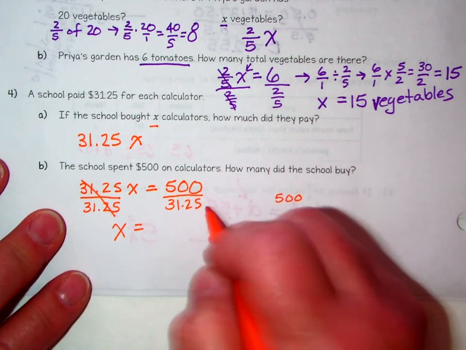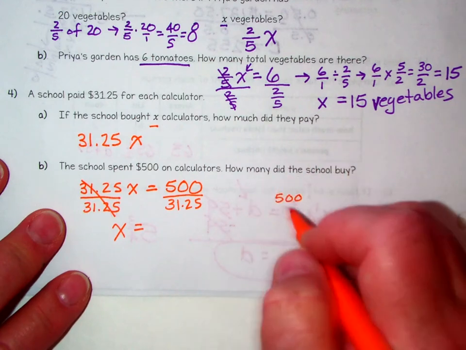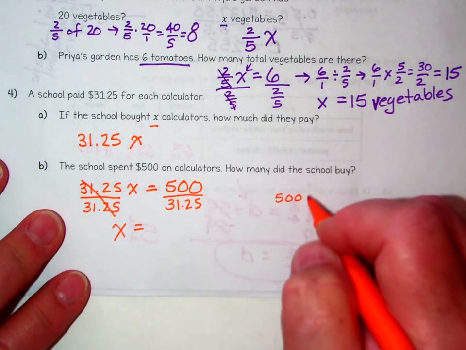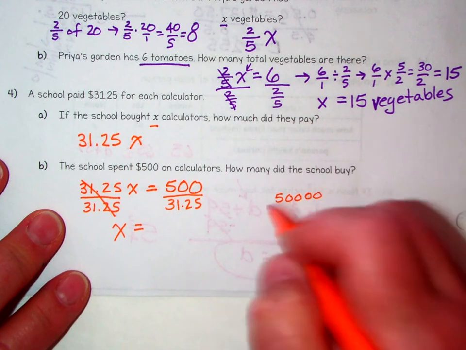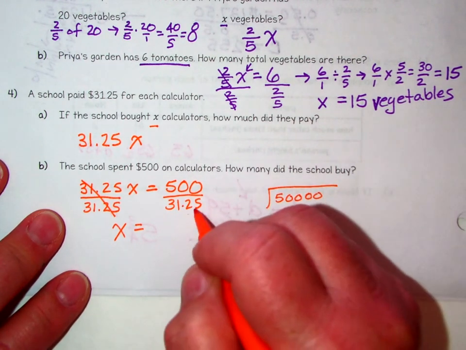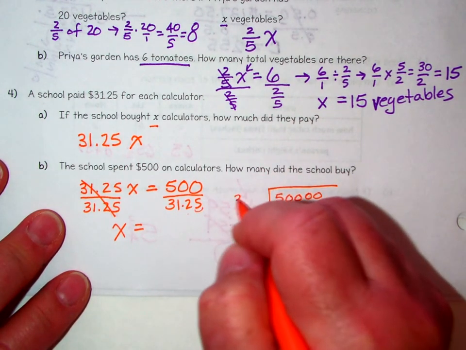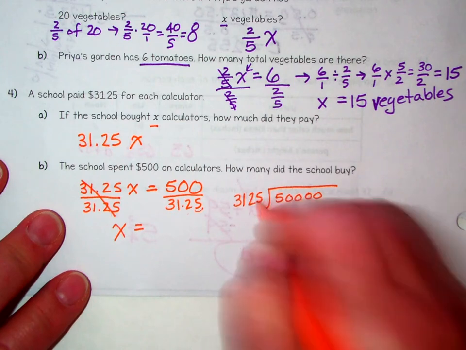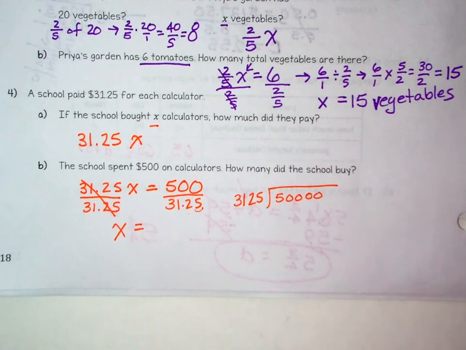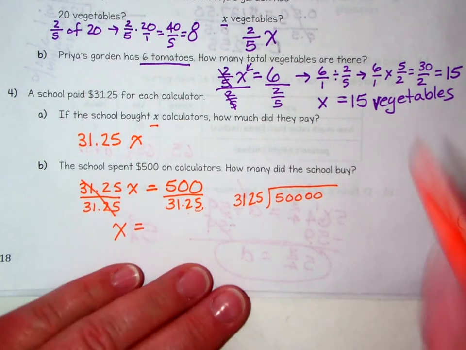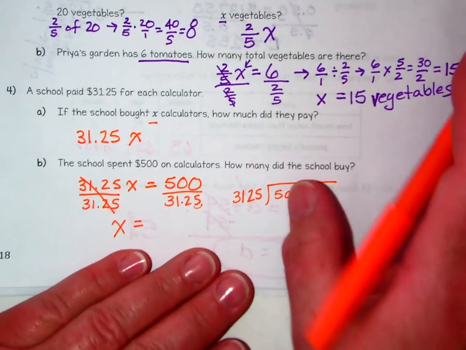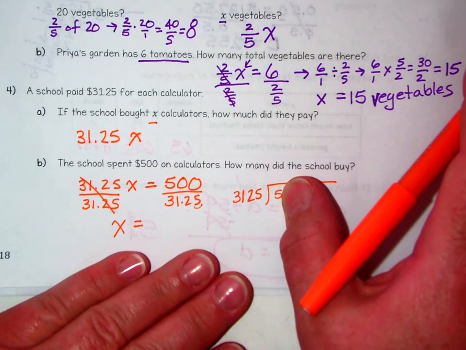31.25, but I'm going to get rid of the decimal points by moving my decimal point over 2 places. So I'm going to add 2 zeros there, and if I move my decimal point over 2 places there, it's 3,125. It's really the same division problem. It's just I don't have to keep track of that decimal. All right. So 3,125.